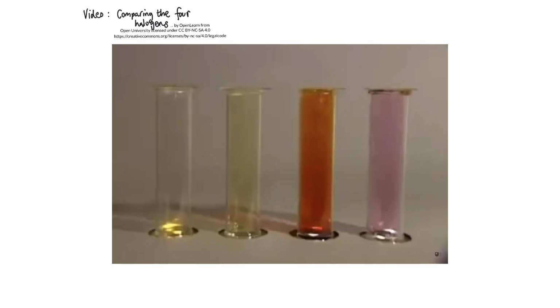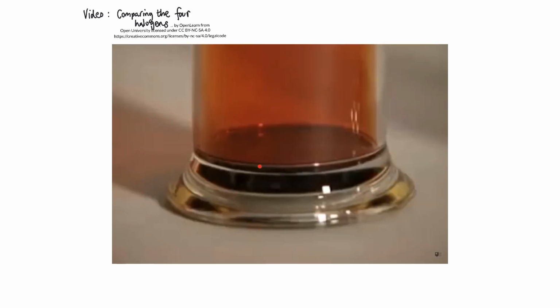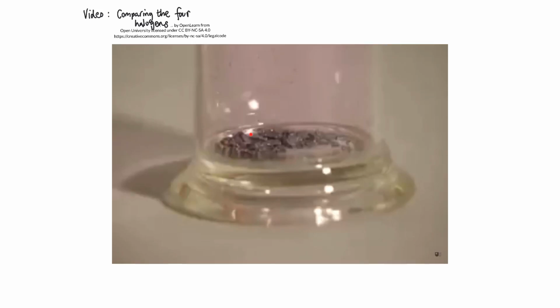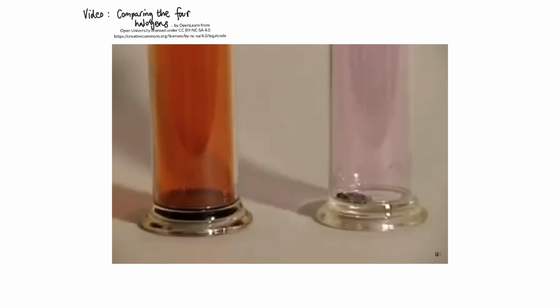So here we have got 4 of the halogens in jars. So we've got fluorine in here, chlorine, bromine and iodine. So here fluorine, very pale gas, chlorine there we can see a bit more. This is the bromine and there is the iodine. And so you can see there as we went along we started with gases and then we've got bromine here as a liquid and iodine there as a solid.